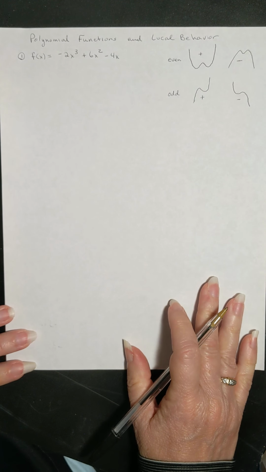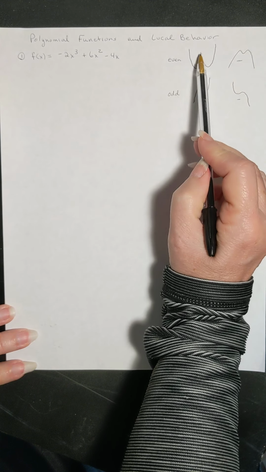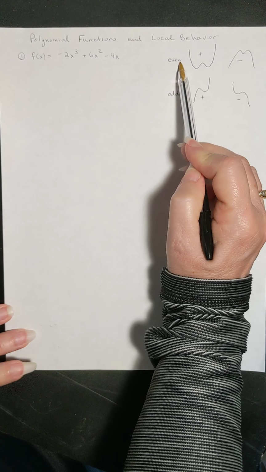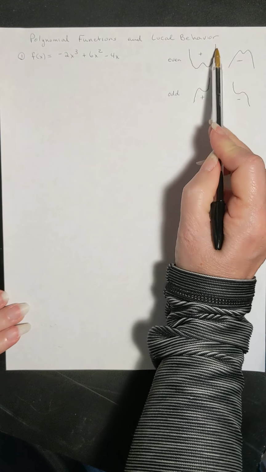So either a parabola or a snake. If the highest power is even, it looks like the parabola. If it's odd, it looks like the snake. If the number out in front is negative, then we know it looks like this or this. If the number out in front is positive, then it looks like this and this.